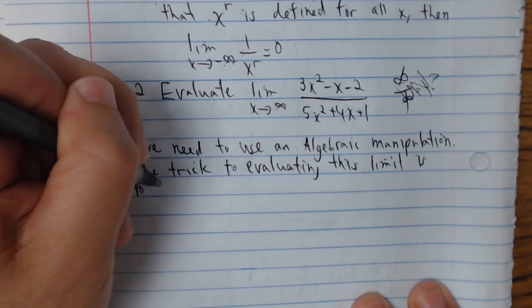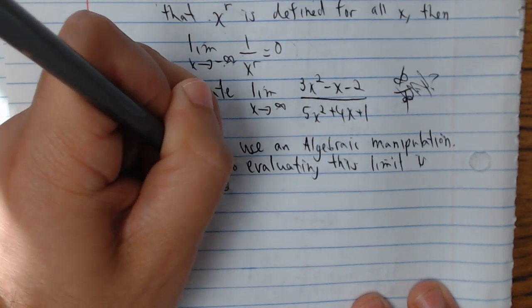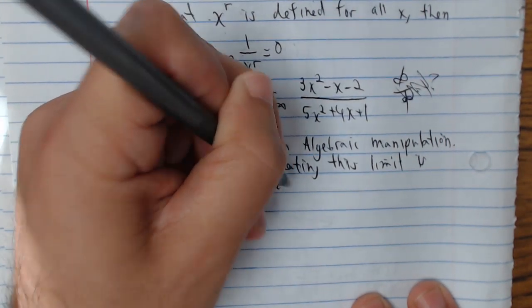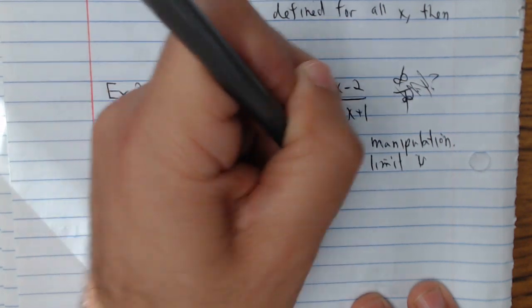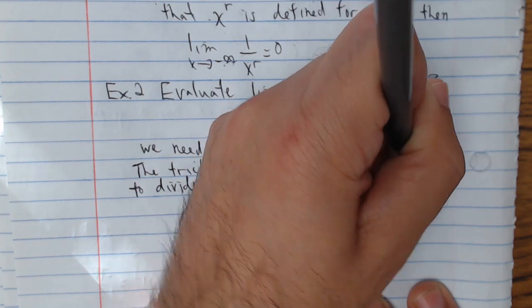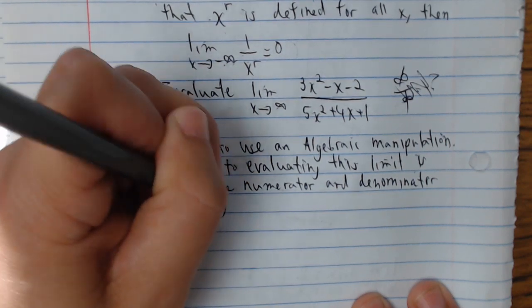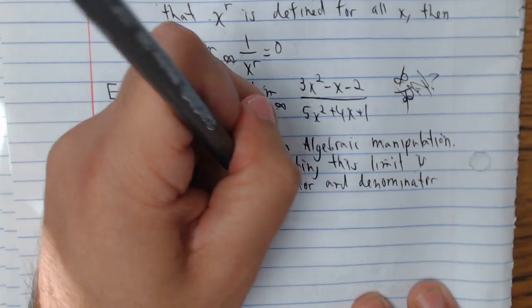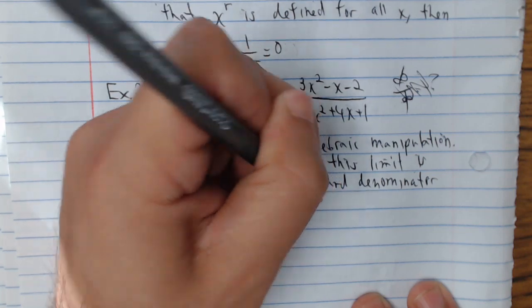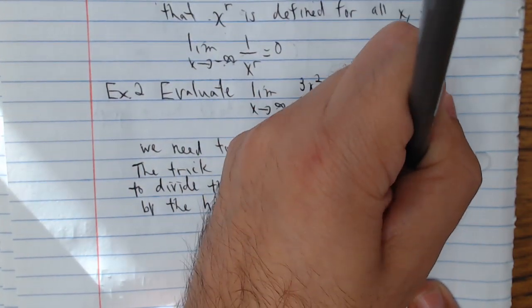The trick is to divide the numerator and denominator by the highest degree of the denominator.